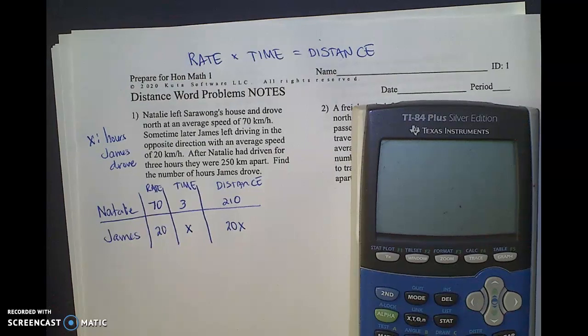Good morning. Alright, so now we're moving on to week 3, day 2. And all of these are going to be the word problems.